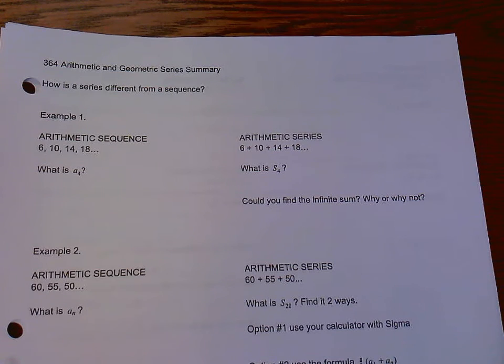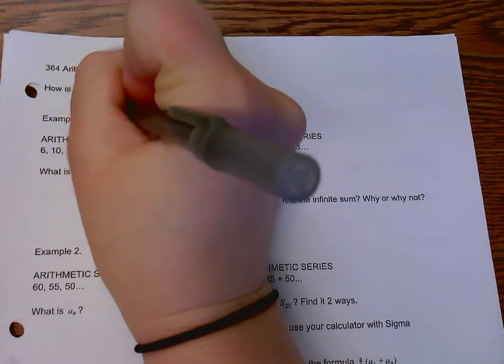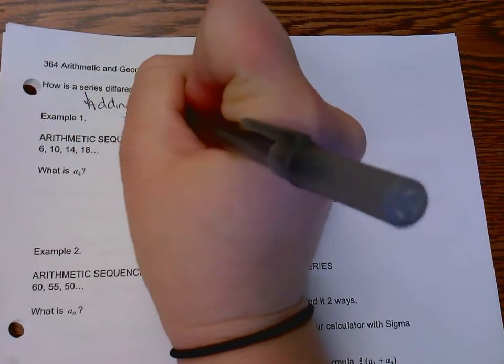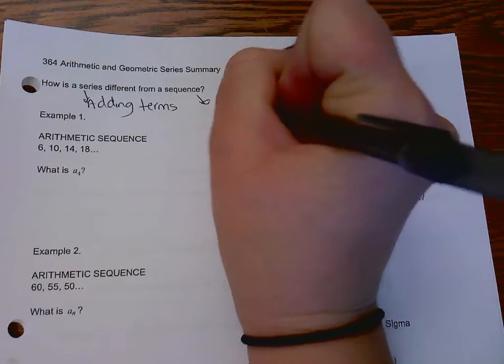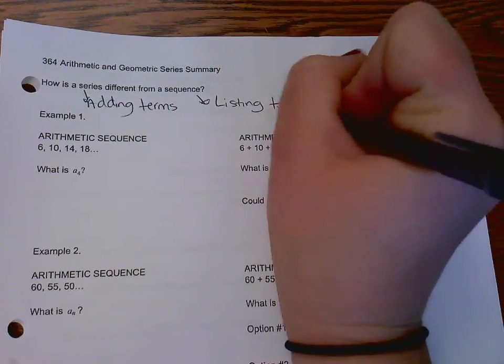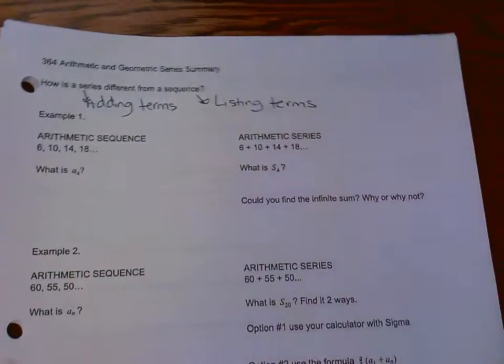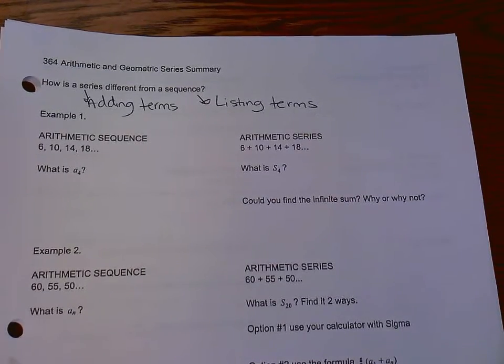Come on, you know this. Look down below at example 1. How is the sequence and the series different from each other? The big thing. What symbol? You're adding, right? A series is you're adding terms, and a sequence is you're just listing terms. So adding terms versus just listing the terms, but the actual formula is the same. A sub n equals whatever.